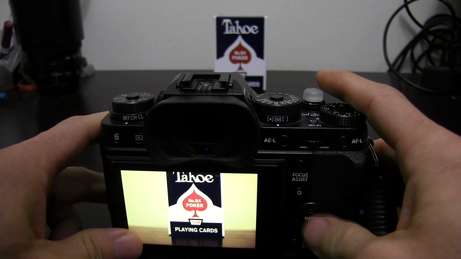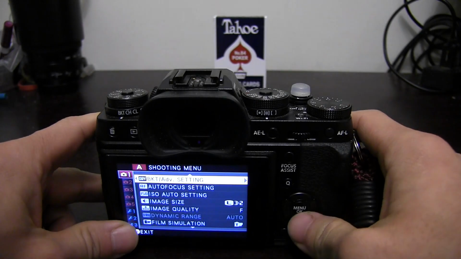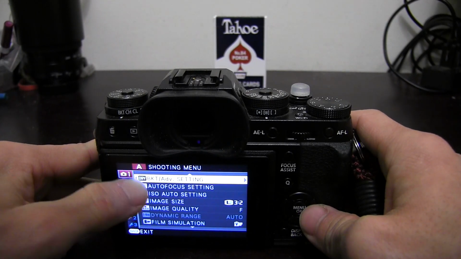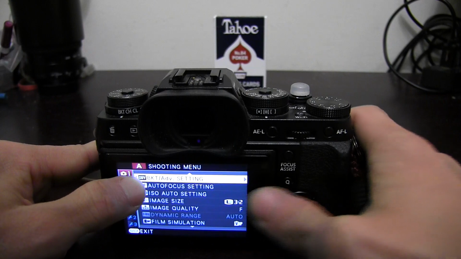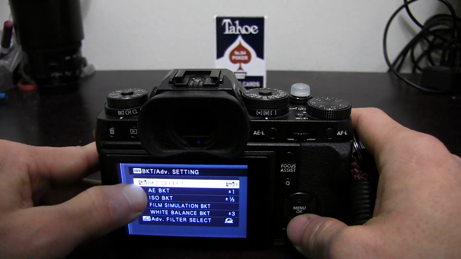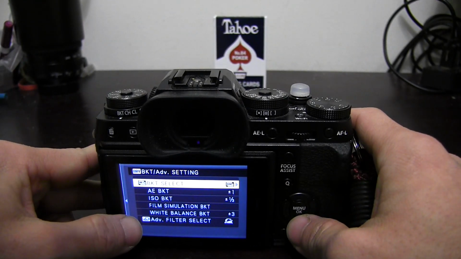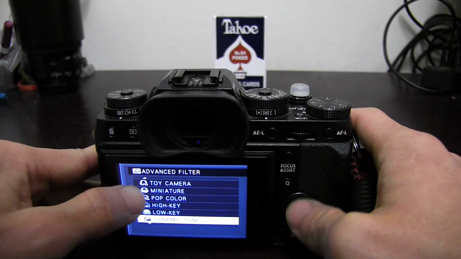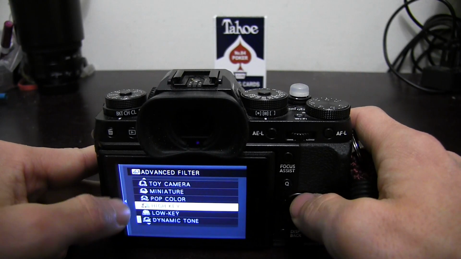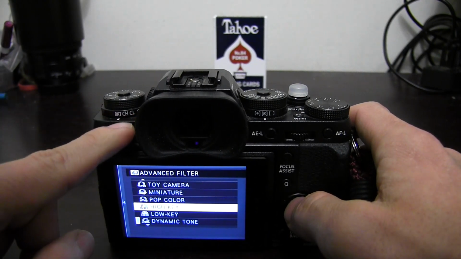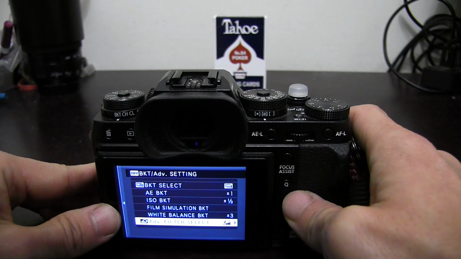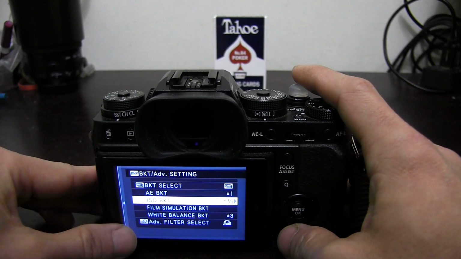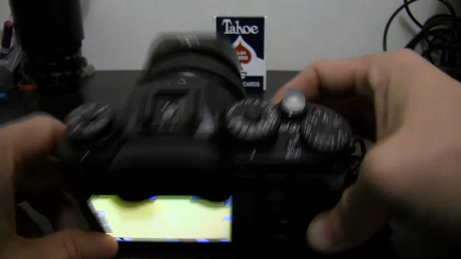No, in fact, you can go to menu here, which is my right thumb, and the very first thing you see is bracket advanced setting, drive, DRV. Okay, you can go ahead and press right here, and boom, here is the exact menu we were just messing around with. I'm going to go to advanced filter select. I'm going to pick one of these. Now it won't shoot anything unless I go to a different mode. Right now I'm in bracket, so I'm going to go back to bracket select, and I can adjust here. My point is, this is the exact same menu that I got by pressing this button out in front.